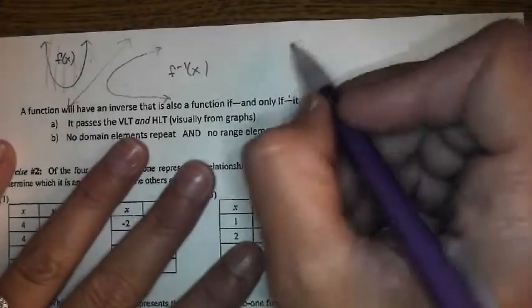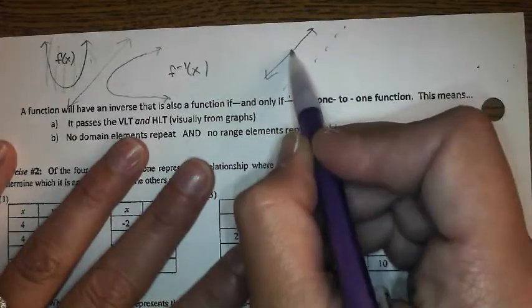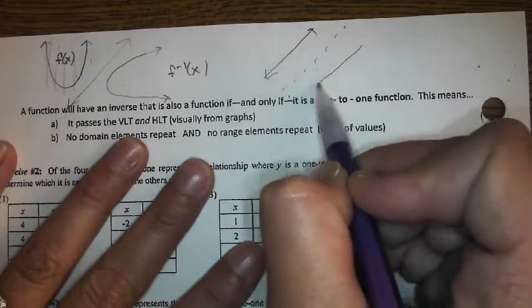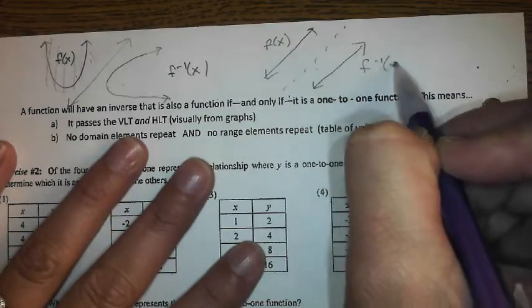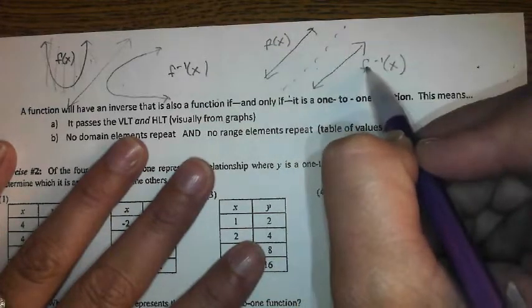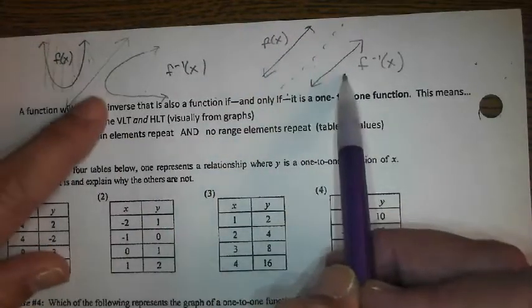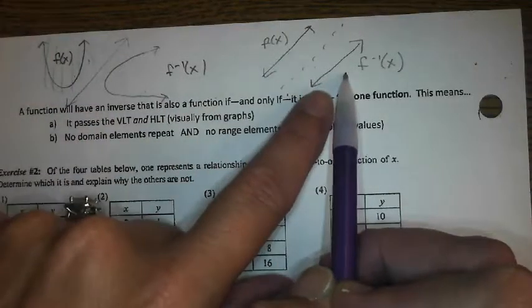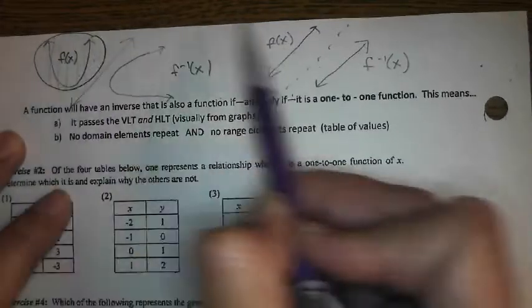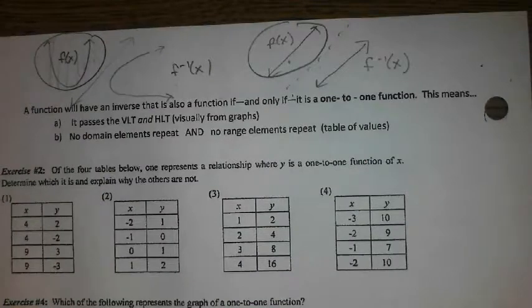But sometimes it is. Like, let's just take a line. And then when I reflect this over this diagonal, if this was the original function, here's the inverse. Is this passing the vertical line test? Yes. So the original should always be a function. When you reflect it and take its inverse, sometimes the inverse is not a function, sometimes it is. So how could I just look at the original and know whether or not the inverse is also going to be a function? Something called the horizontal line test. Okay?